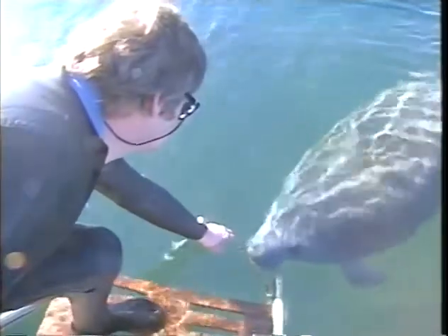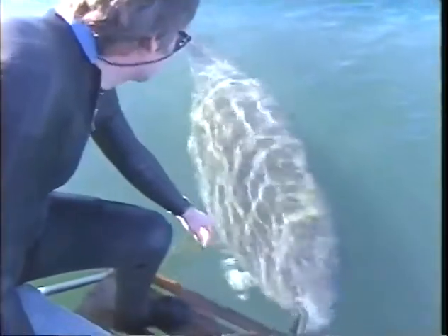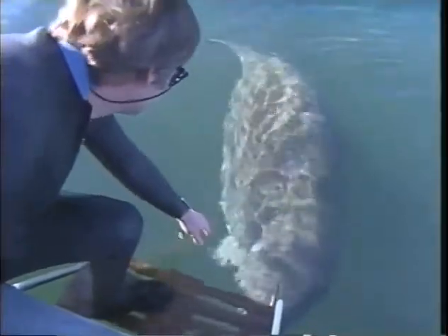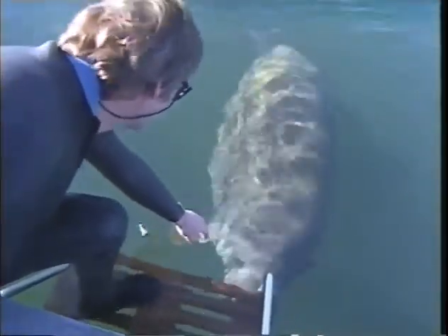This manatee here is using a line that we call the dental flossing line for manatees. If you're not real careful when you start your motor, you could inadvertently end up injuring one of these beautiful animals.